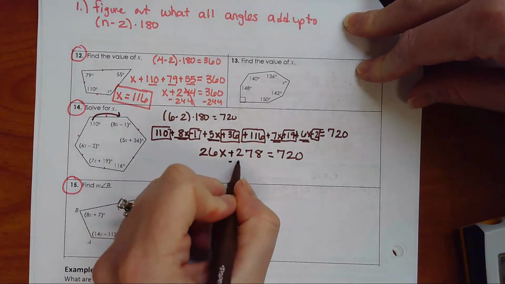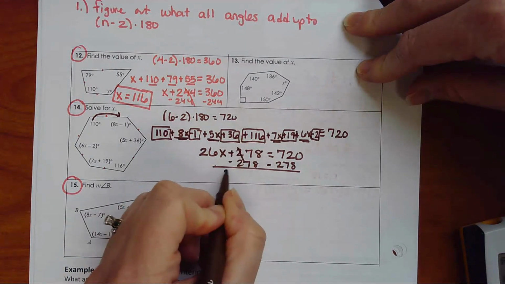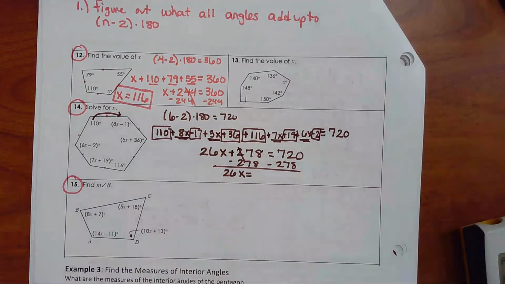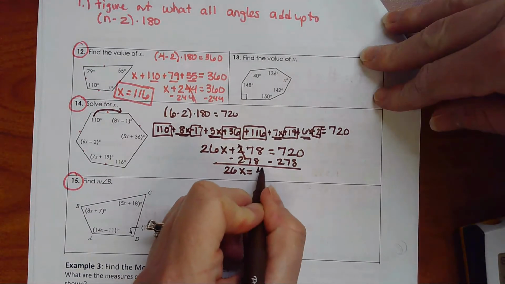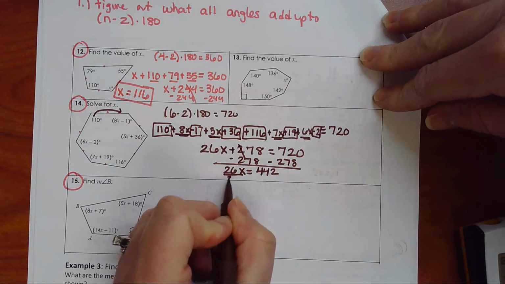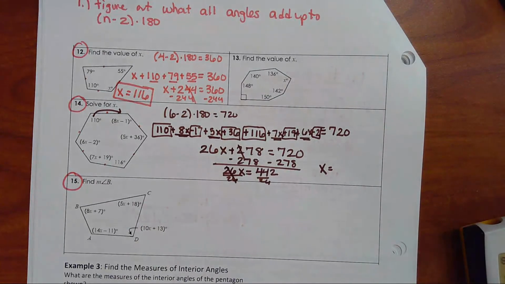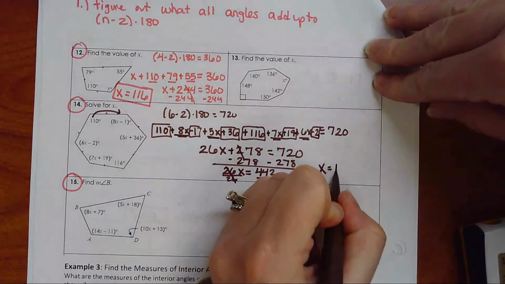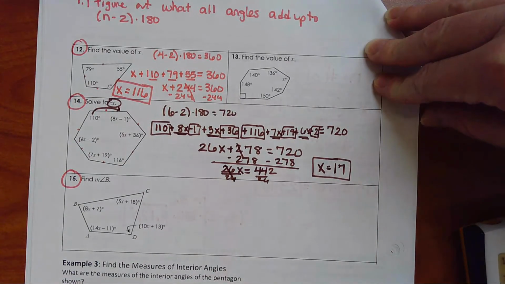Then we're going to subtract 278. 26x equals 720 minus 278, which is 442, and then divide by 26. And you get x to equal 17. This one again just wants you to solve for x, so once you find x, you're done.